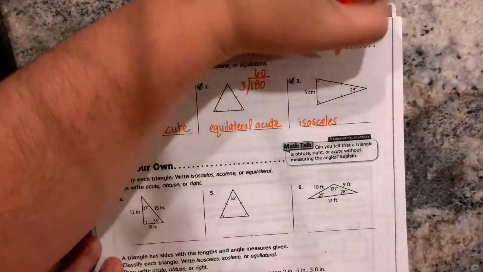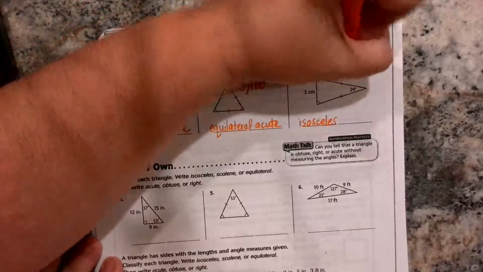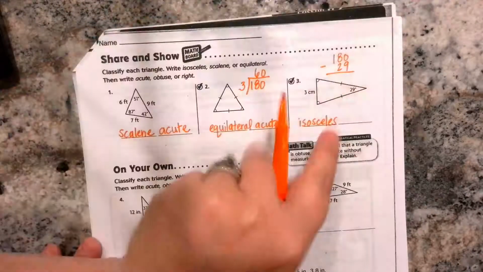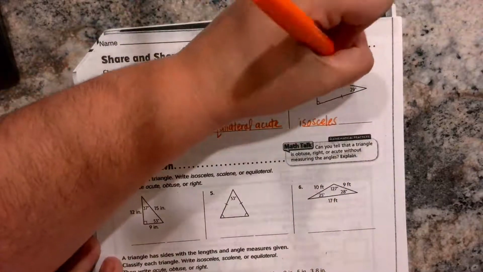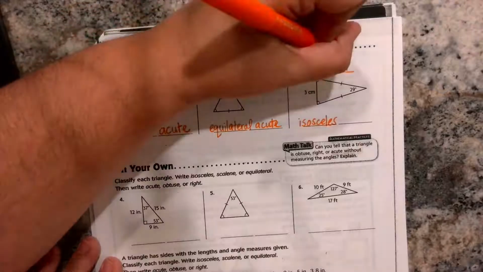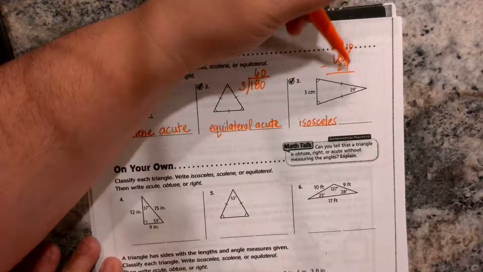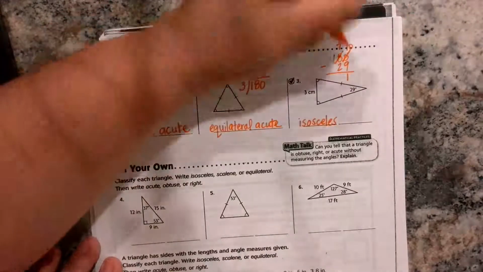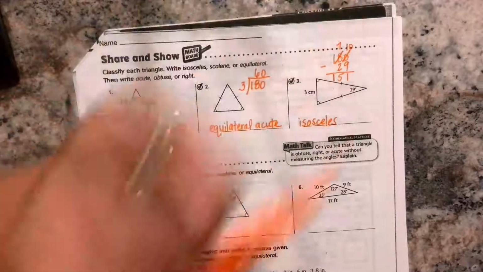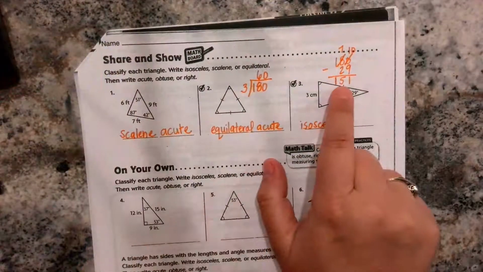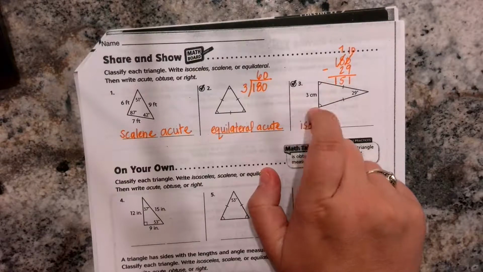So if I have 180 degrees and I take away these 29 degrees, then we're going to have to borrow from the 8 and make this a 10. So 10 minus 9 is 1. 7 minus 2 is 5, and then 1. Okay, so I have 151 degrees left to split equally between these two.